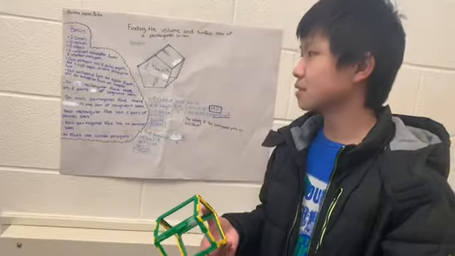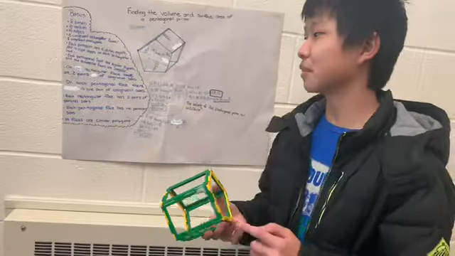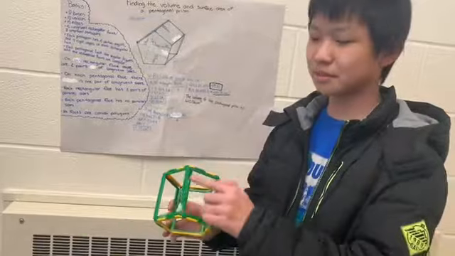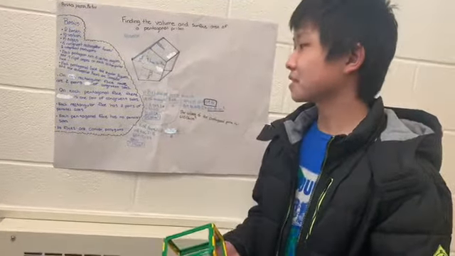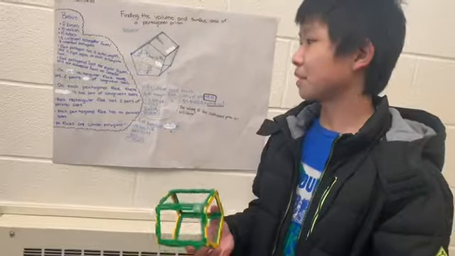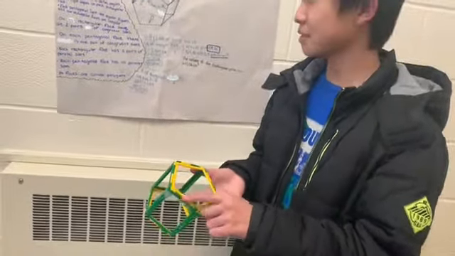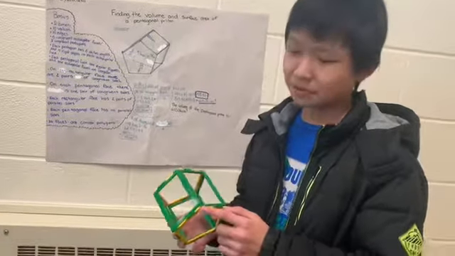Each rectangular face has 2 pairs of congruent sides, 1 pair and 2 pairs. Each pentagonal face has 1 pair of congruent sides, since all the sides are congruent. Each rectangle has 2 pairs of parallel sides.